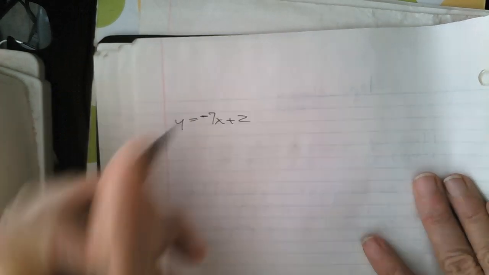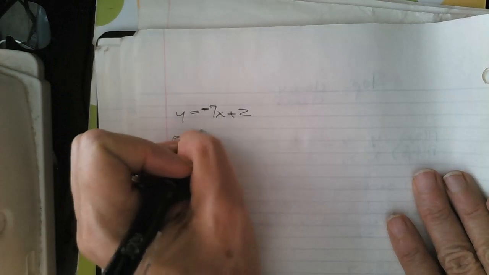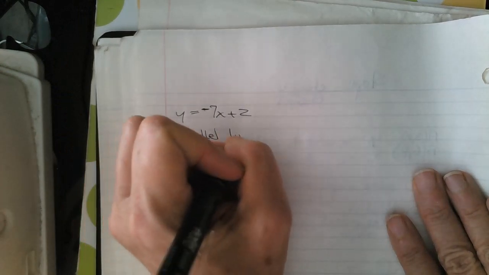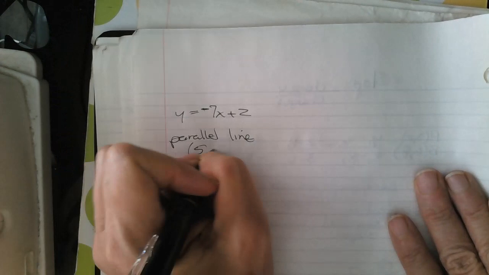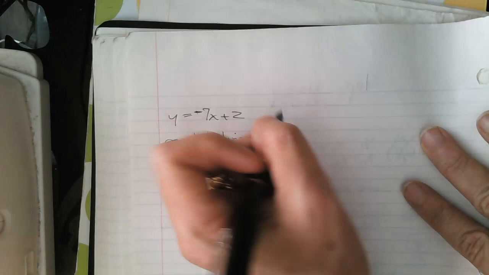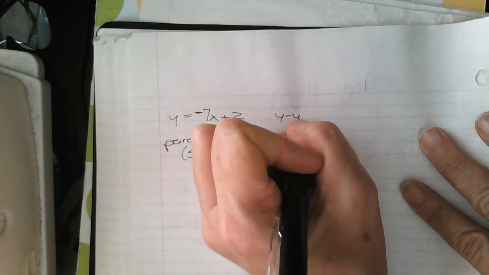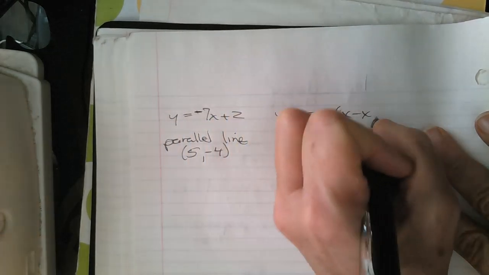We're going to use this fabulous thing called the point-slope form. This x1 and y1, this point right here. That's the x and y that we have. And then the slope is this because we want the lines to be parallel.